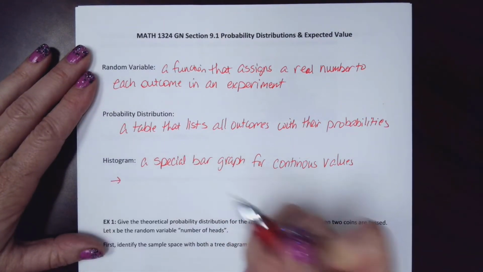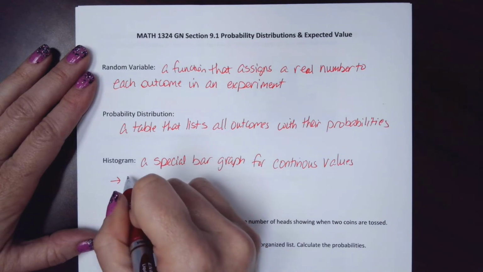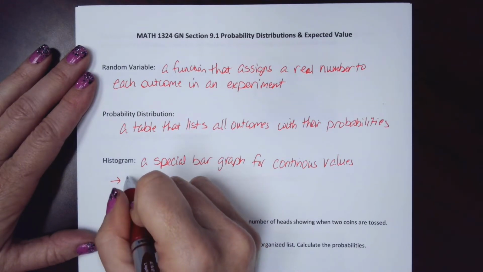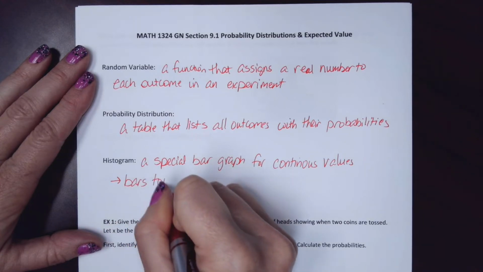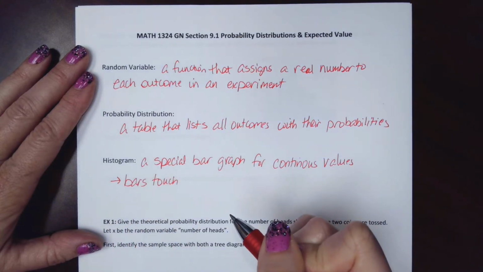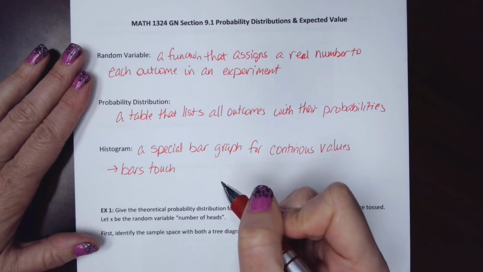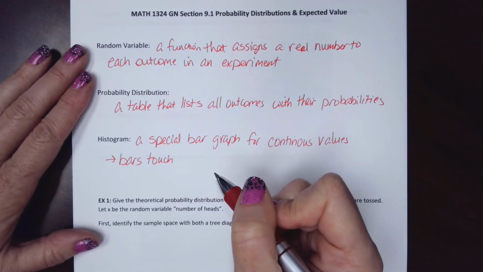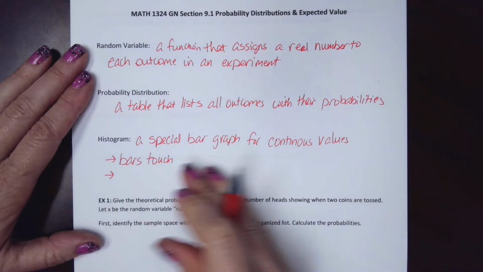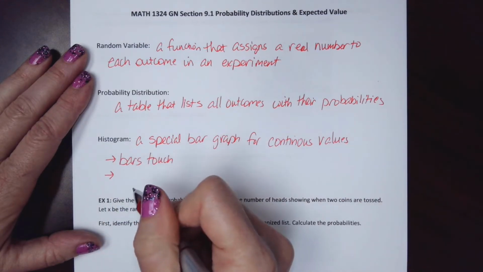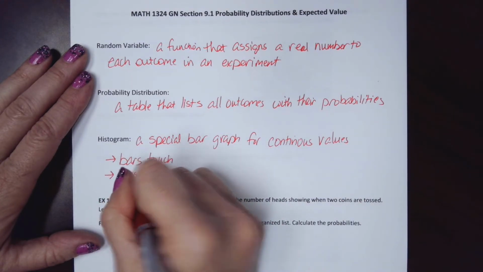variables, goodness. The difference between a bar graph and a histogram, with a histogram, the bars are going to touch rather than have spaces between the bars because our values are continuous. There's no space or a difference between the values. They just move on a continuously progressive scale. The bars should always be the same width.